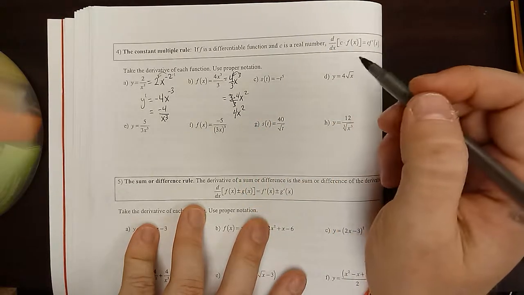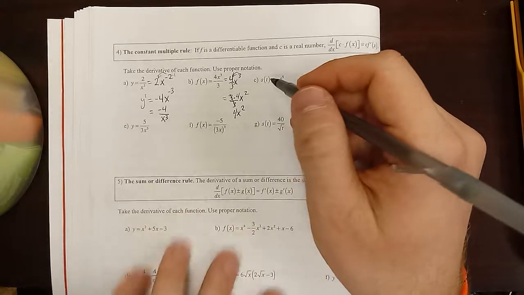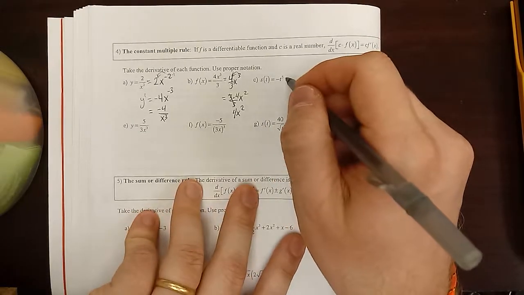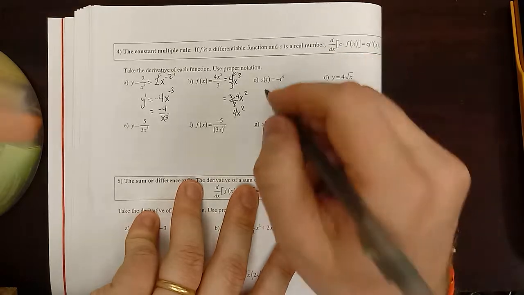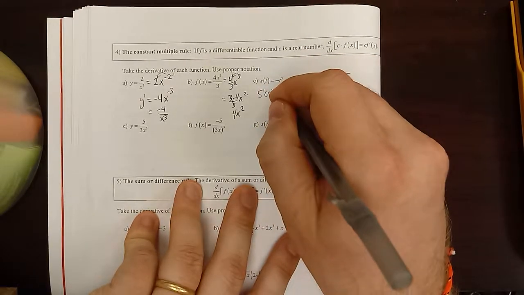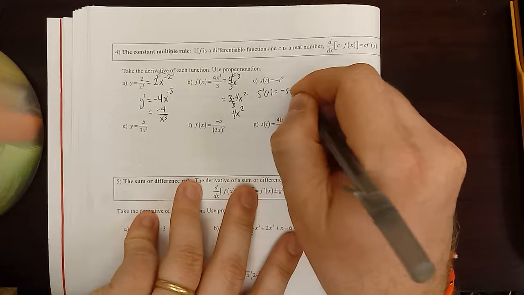All right. So C says s of t is equal to negative t to the 5th. Surprise, s prime of t is negative 5t to the 4th.